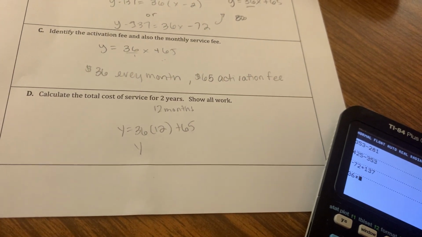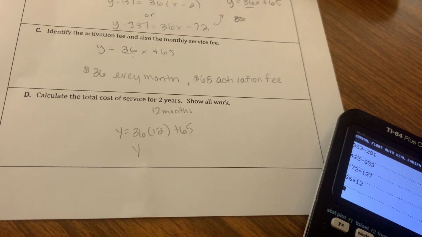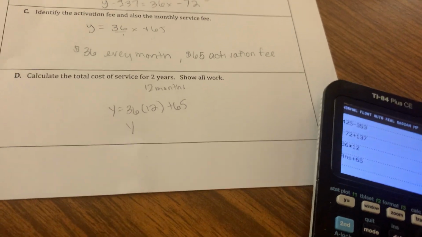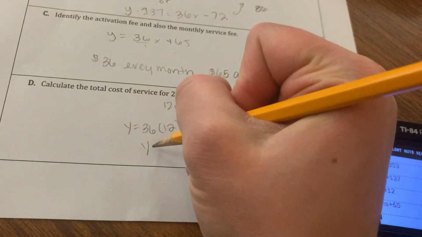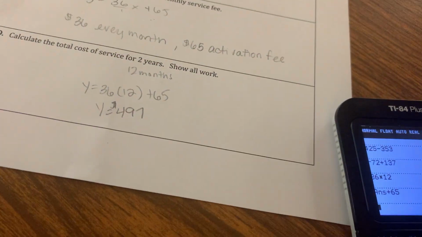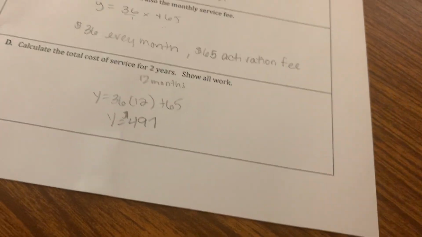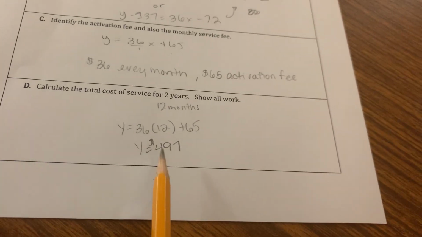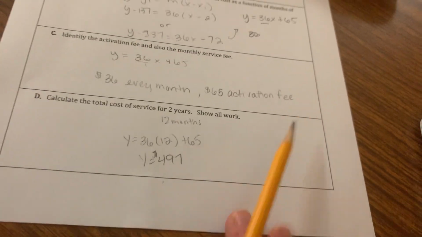And like I said, this is cheap. So you got a cell phone, thank you mama and your dada, okay? Or if you're paying it for yourself, good for you, okay? So $497, that's a lot of money.